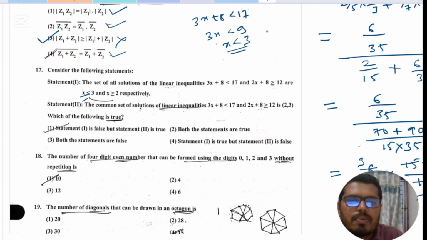What about the second inequality? 2x plus 8 greater than or equal to 12. This implies that 2x is greater than or equal to 12 minus 8, which is 4. Therefore x is greater than or equal to 2. Therefore statement 1 is true. The solution is x less than 3 and x greater than or equal to 2. Next is statement 2.